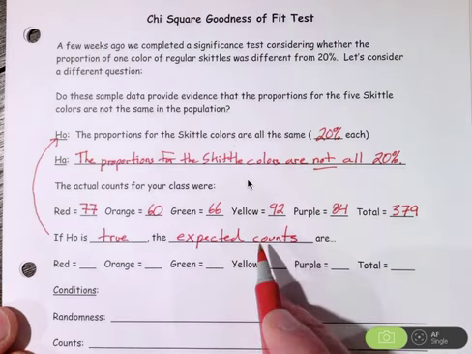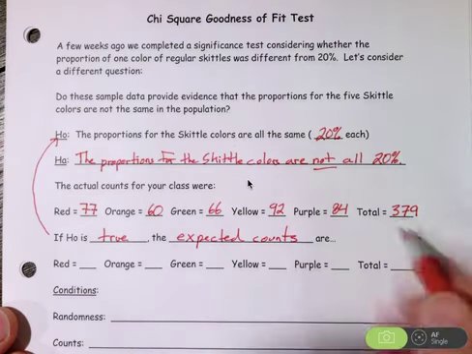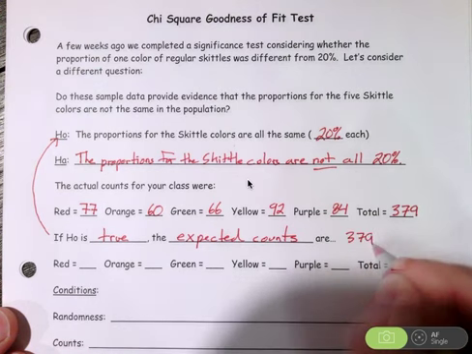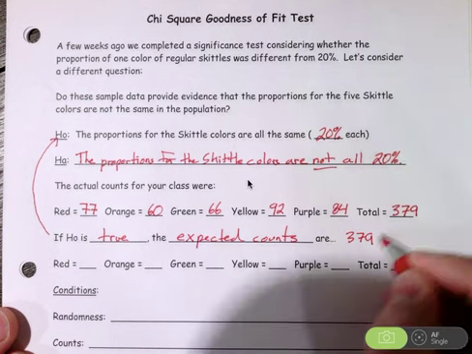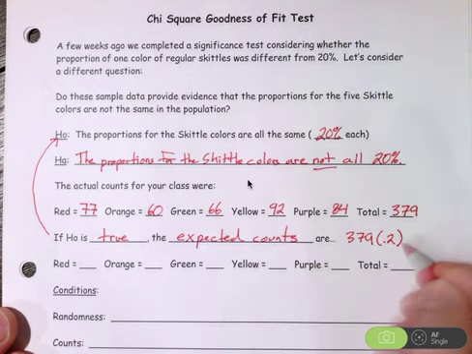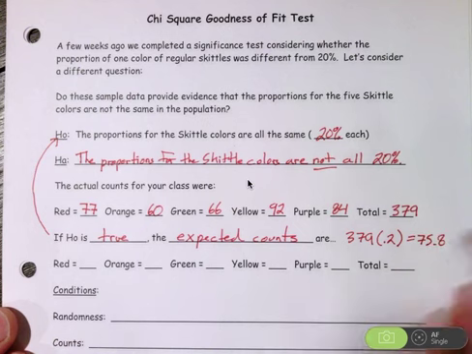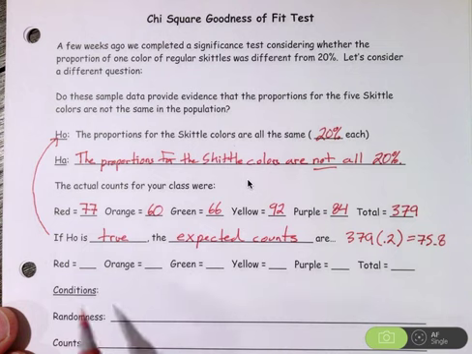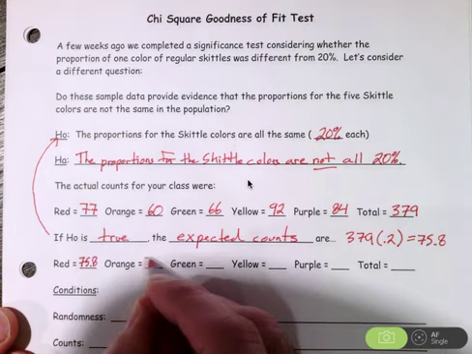So notice we have 379. If we take 379 times the percentage that we have in the null hypothesis, 20% each, 379 times 20%, that gives us 75.8. So if in fact the null hypothesis is true, we would expect the count of red and orange and green and yellow and purple Skittles, we would expect all of them to be 75.8.